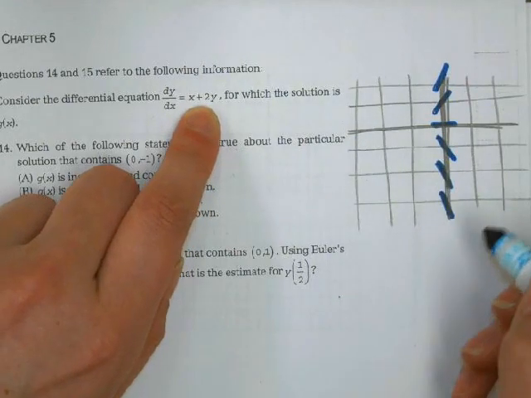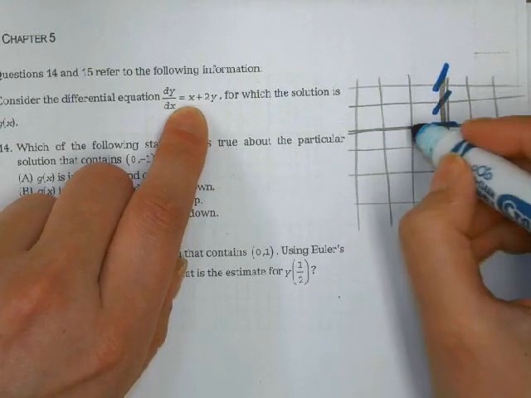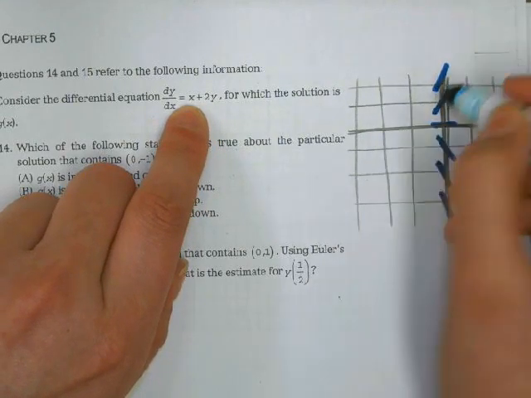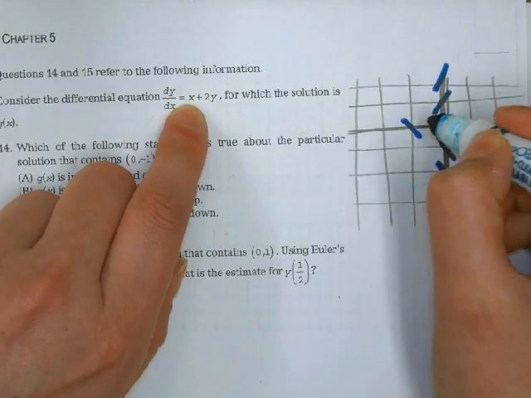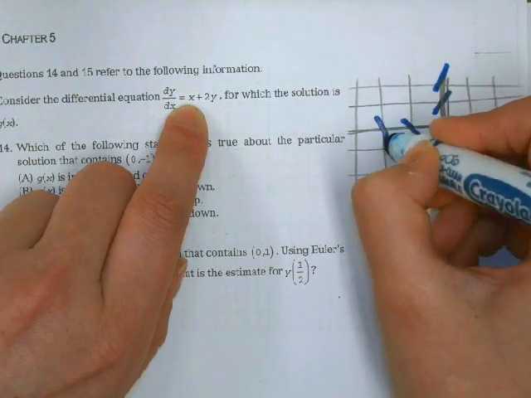Okay. And then over here I've got -1 plus 2 times 0, so that's -1. -2 plus 2 times 0, so that's -2.